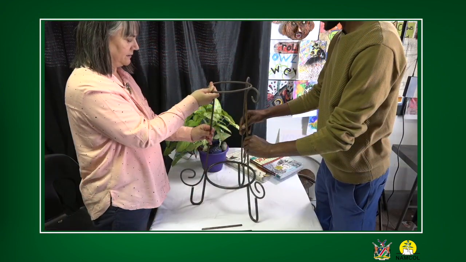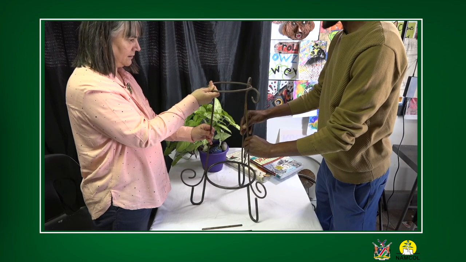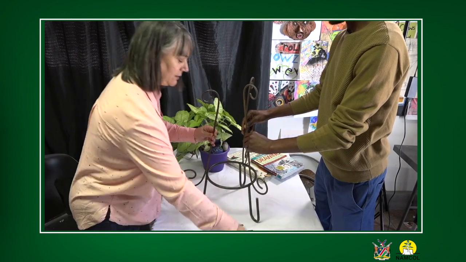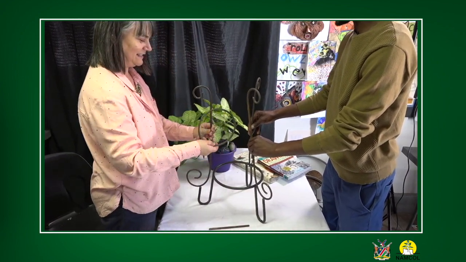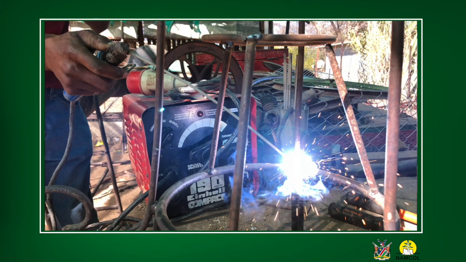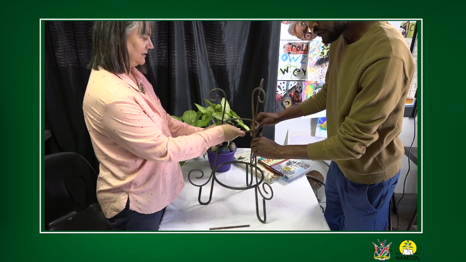Then we've got our last ring. Imagine that the big one is on top, the second biggest. Now this one will be the base where our flower pot will be sitting, supported by these three other rings inside.